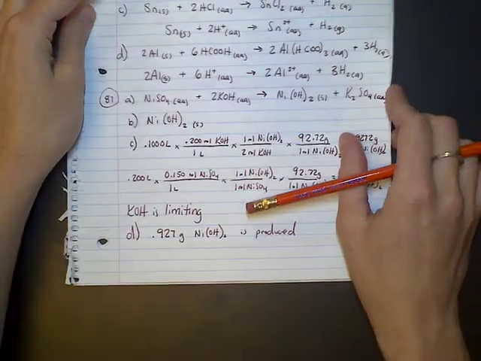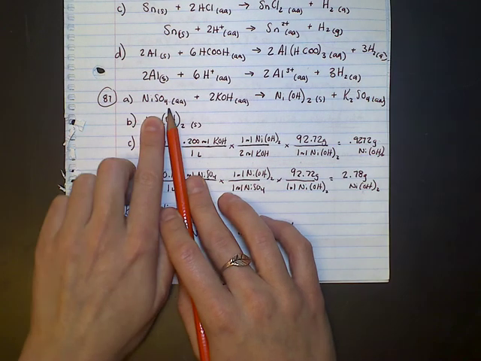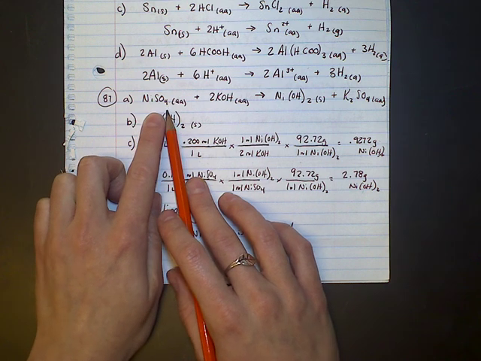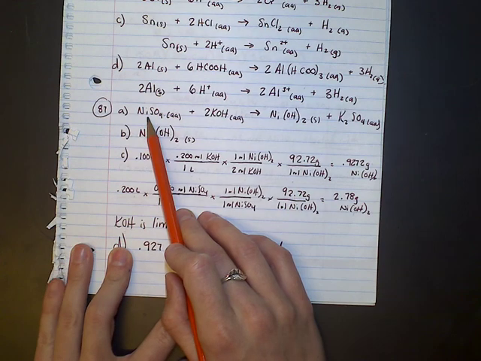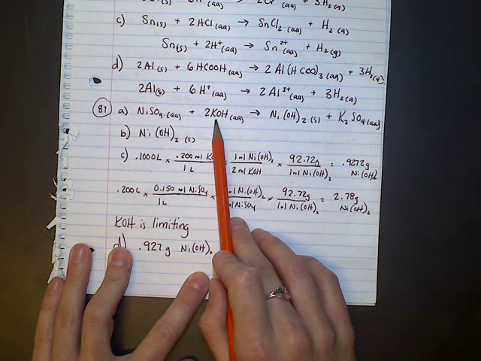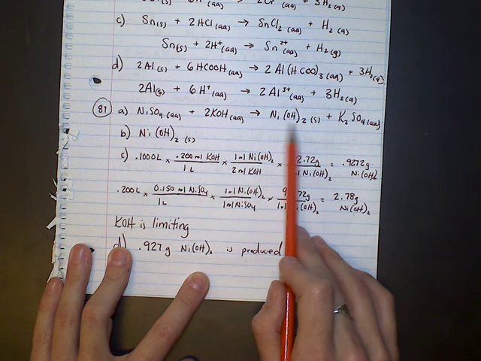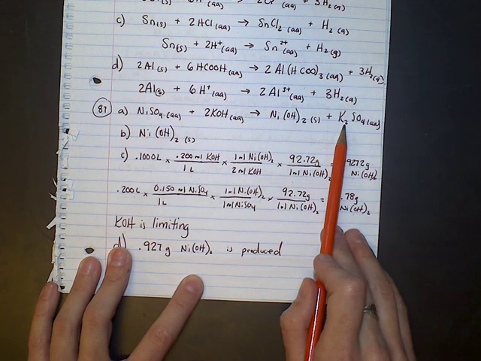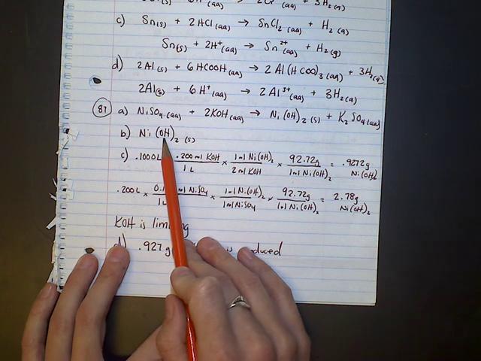87. Here it goes. So the first thing we have to figure out is how these two solutions are going to react to each other. So we're looking at nickel sulfate and potassium hydroxide. They're going to react and they're going to make nickel hydroxide solid. Okay, that was one of the questions you had to do. So the first one was writing the equation. Second one was identifying the solid using your flowchart.